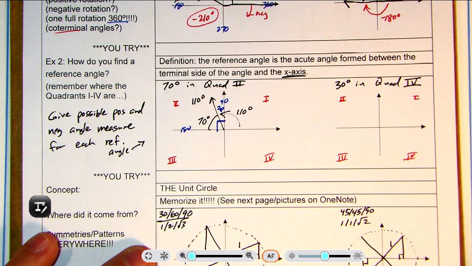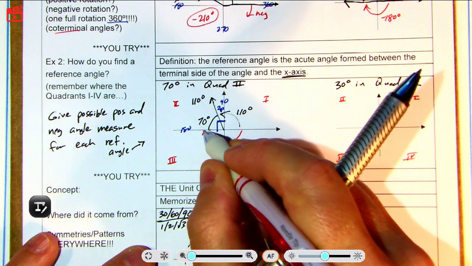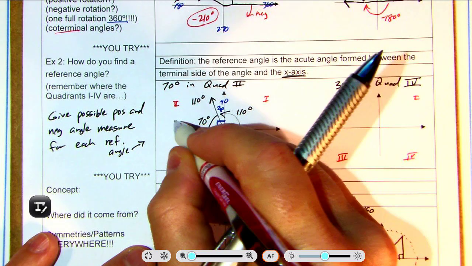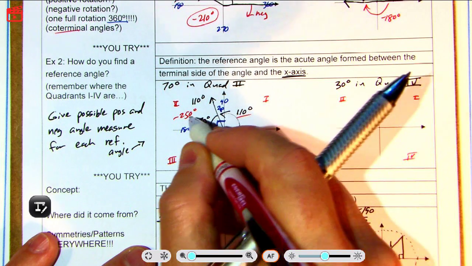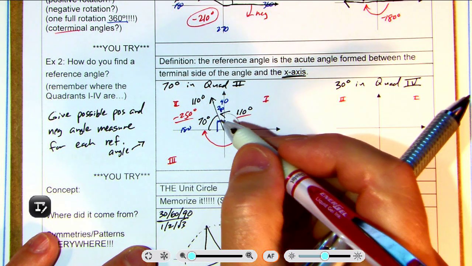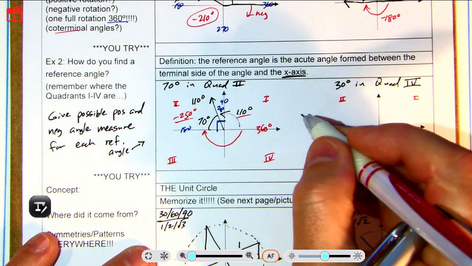What would be the negative of that? Well, we could go 180 degrees and then add 70 more. That would be negative 250 degrees. You see how the 110 and the negative 250, if you take those absolute values, they add up to one full rotation of 360 degrees.